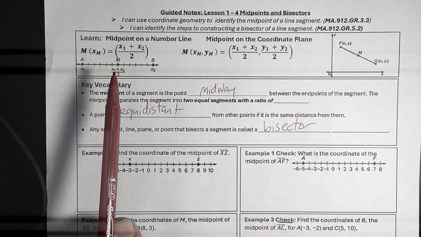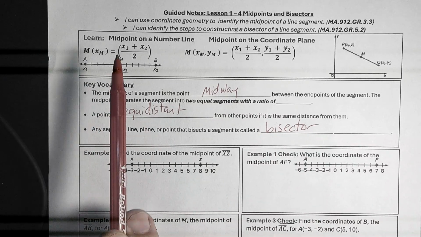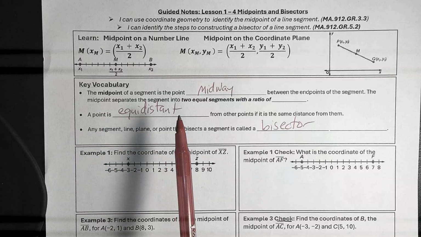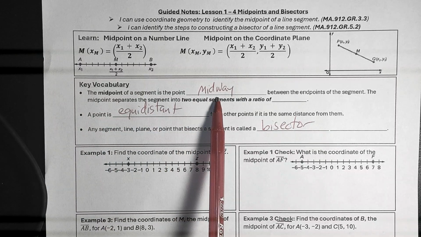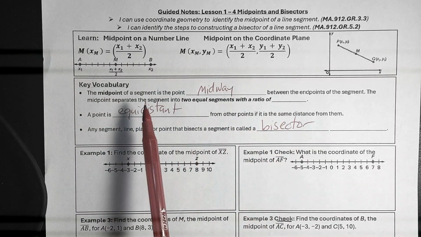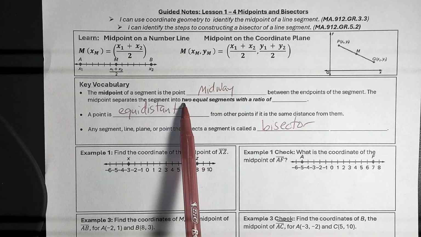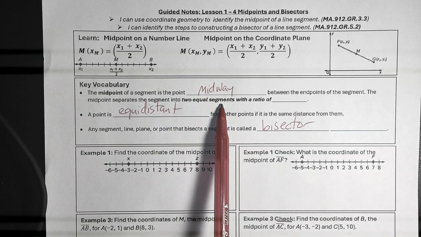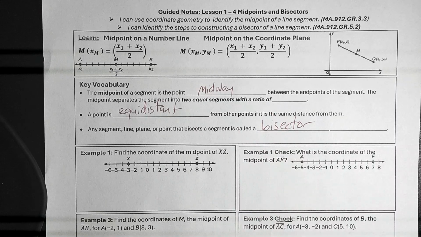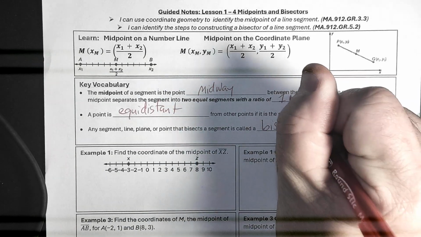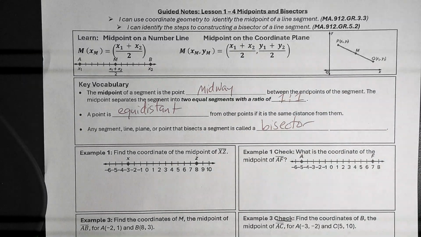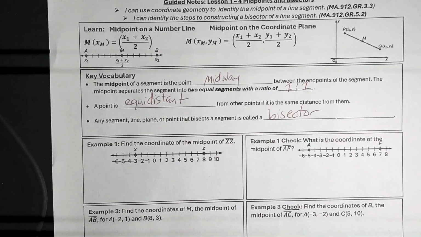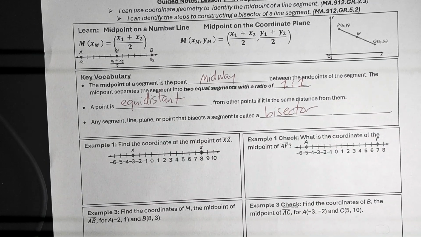So, key vocabulary. I'm going to skip down here and then go back up. The midpoint of a segment is the point midway between the endpoints of a segment. The midpoint separates the segment into 2 equal segments. So if something is equal, the ratio is going to be, I hope you're saying to yourself, 1-to-1. If something is in half, then both sides are the same, which would be 1-to-1.